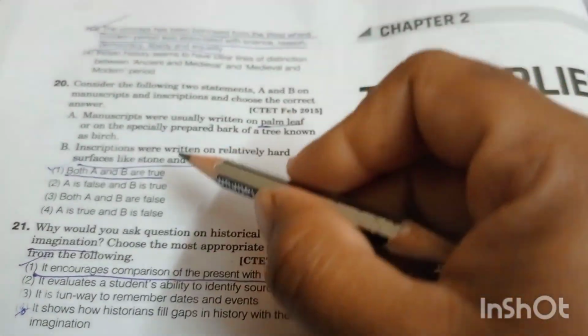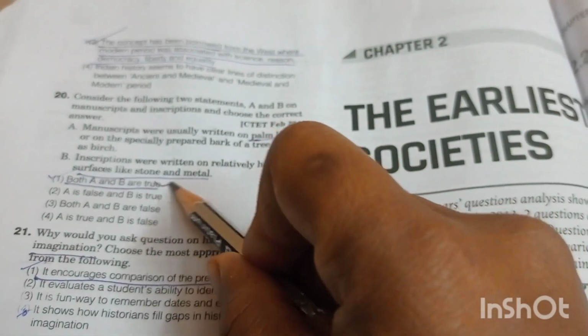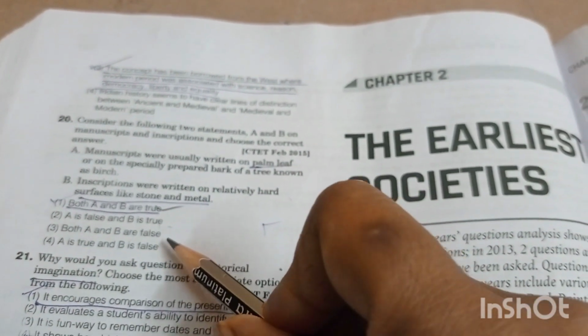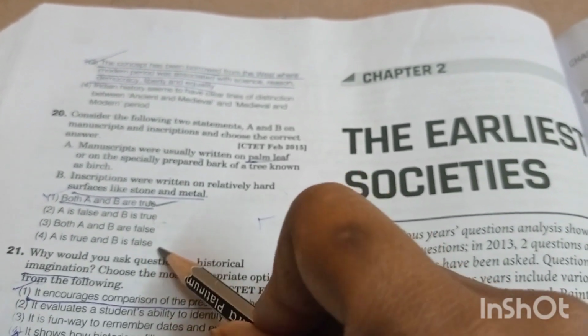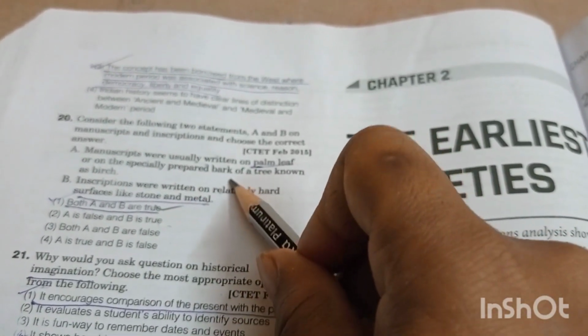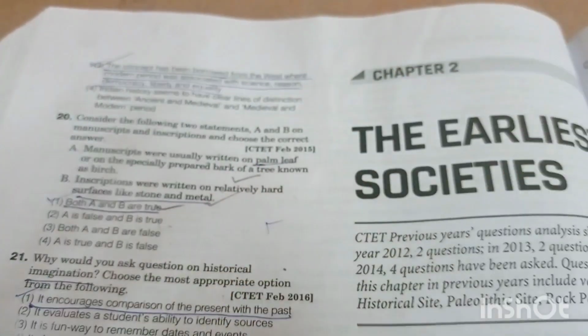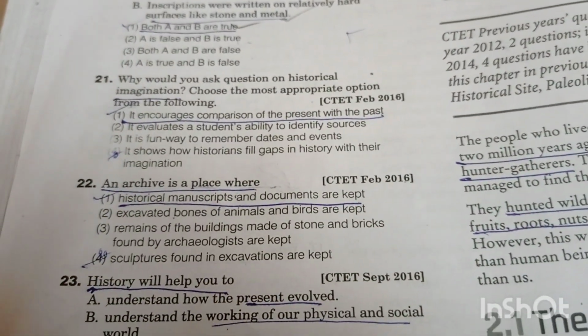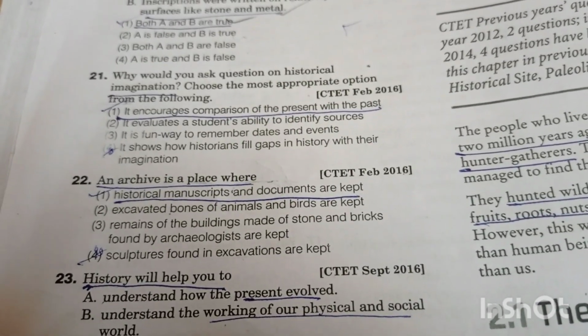Both are true. The options are: both A and B are true; A false, B true; both false; A true, B false. Here both statements are true, so option 1.